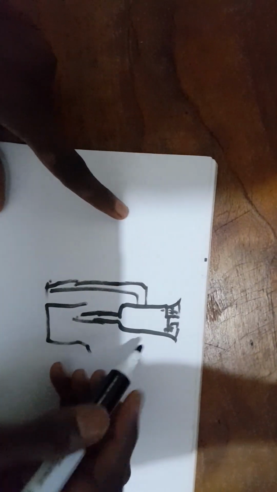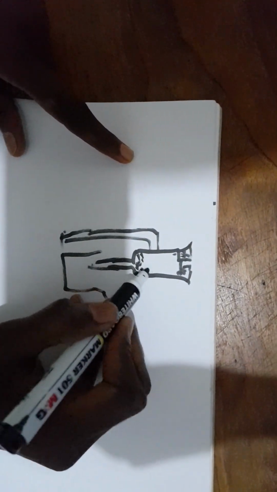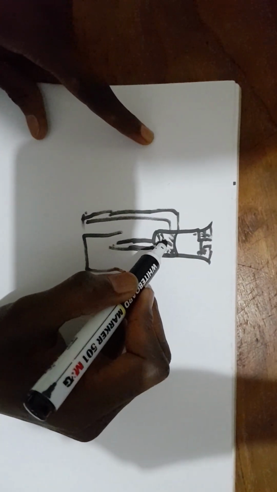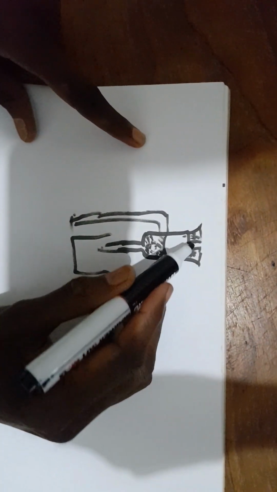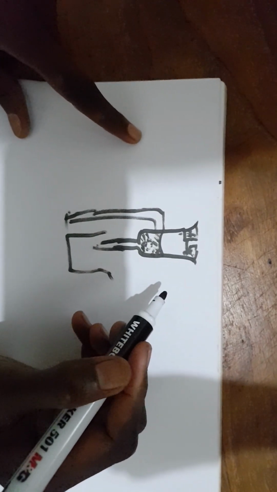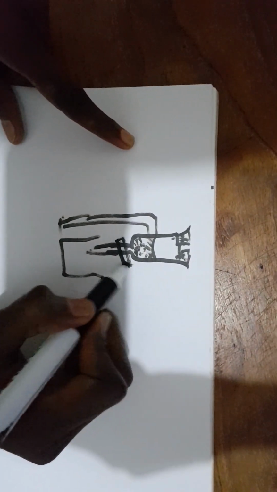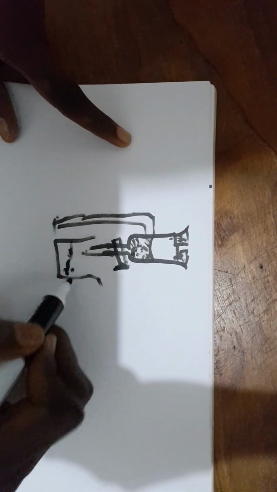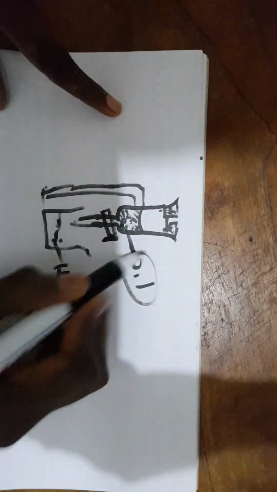For example, if you've got water here and oil up there, there is an opening. The moment you open this opening, water will come down so that you have your water, and the oil will remain here.